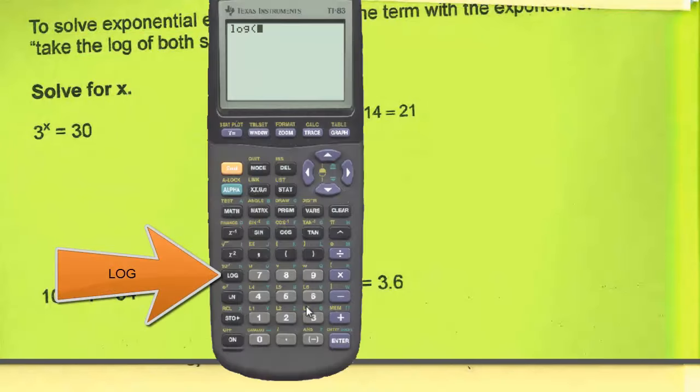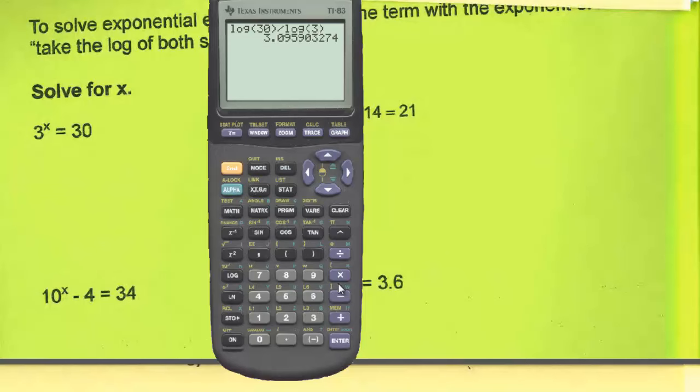In the calculator, press the log button, 30, close parentheses, the division key, log of 3, close parentheses. So the answer is 3.095, and let's round to the nearest thousandths. So the answer would be 3 and 96 thousandths.